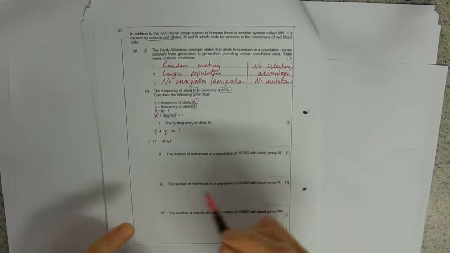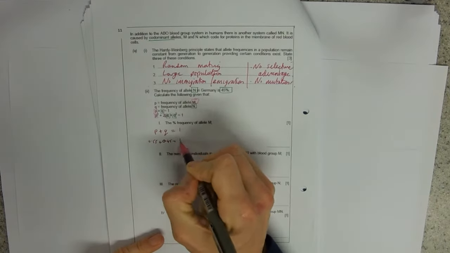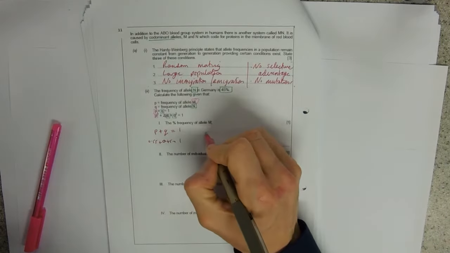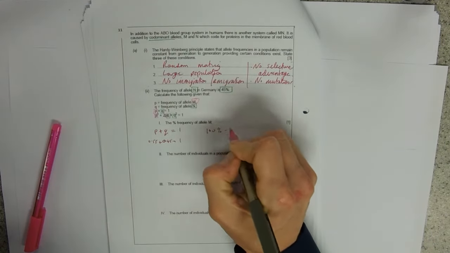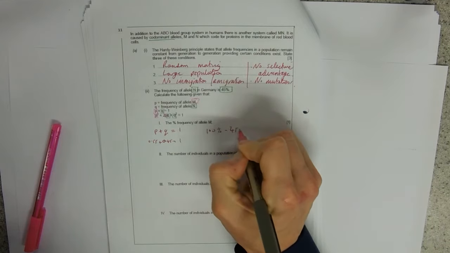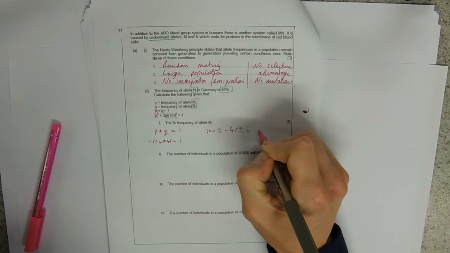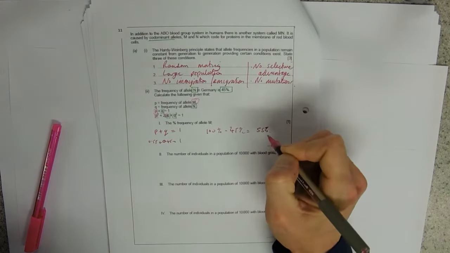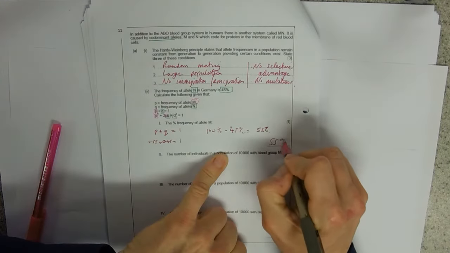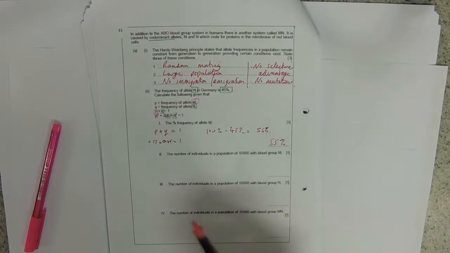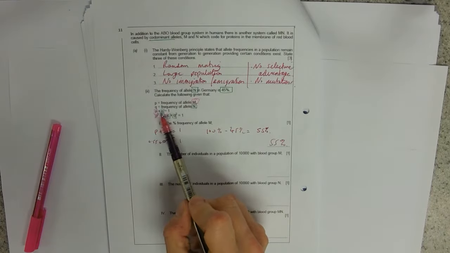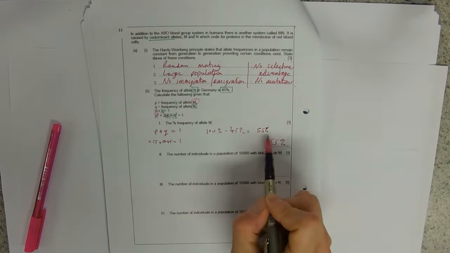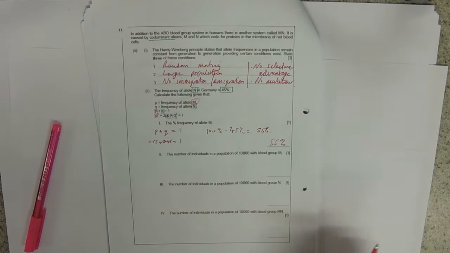So as a percentage, 100% minus our 45% equals, you just do this in your head, 55%. So that's the answer there, 55%, because the 2 frequencies add up to 1, or in this case add up to 100%.